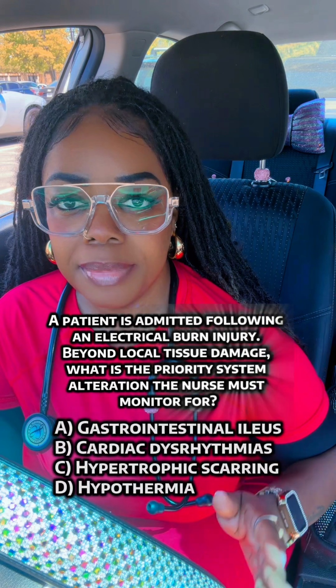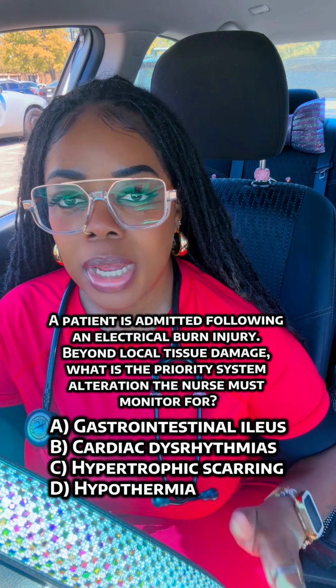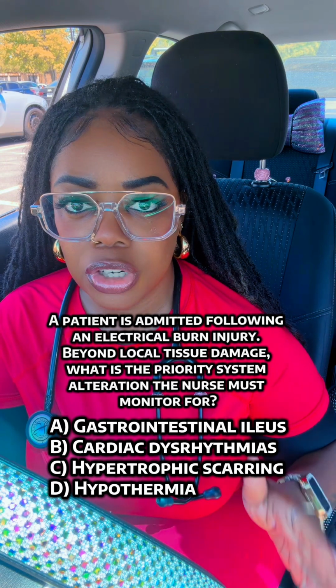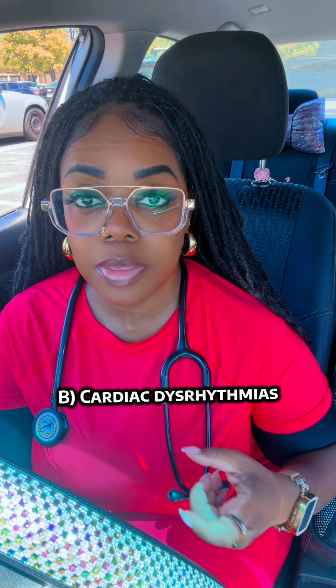Question 7. A patient is admitted following an electrical burn injury. Beyond local tissue damage, what is the priority system alteration the nurse must monitor for? So the answer is B, cardiac dysrhythmias.